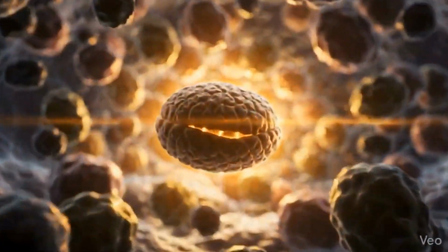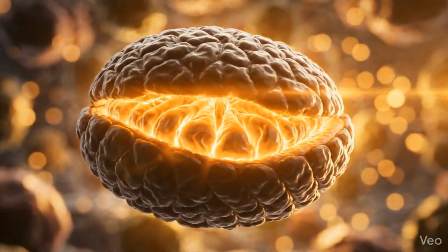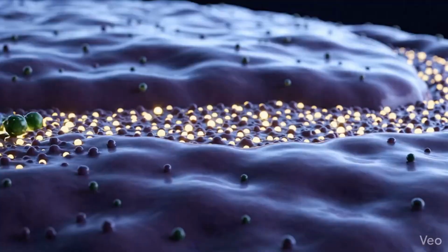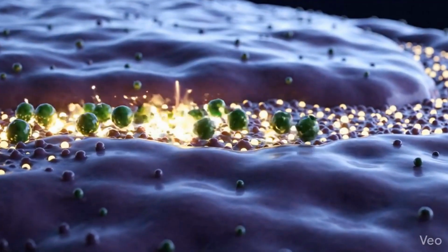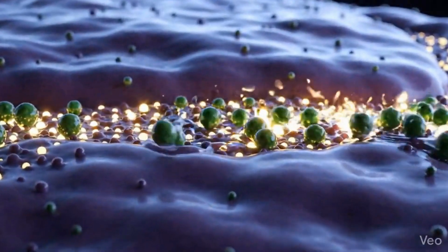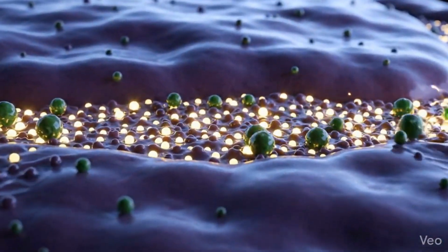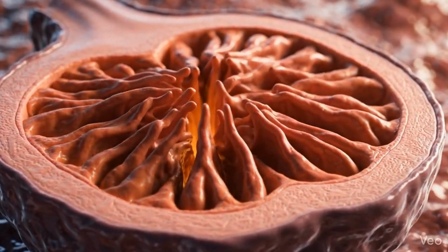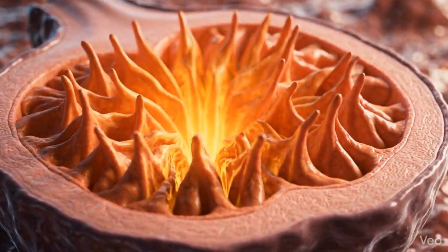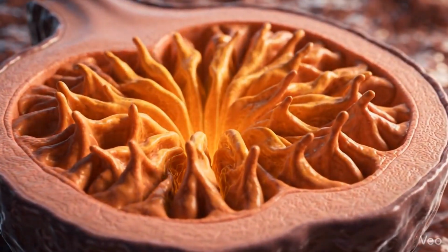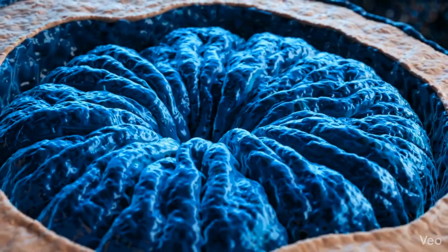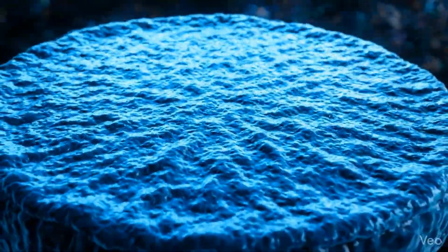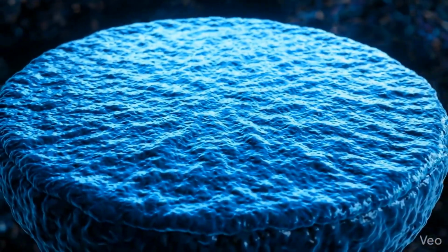Every factory needs an engine. Meet the mitochondrion, famously known as the powerhouse of the cell. It features two distinct membranes. The outer membrane is smooth and porous, allowing materials to pass. Inside, the inner membrane is intricately folded into finger-like projections known as cristae. Why the folds? Cristae massively increase the surface area, creating more space for crucial chemical reactions.